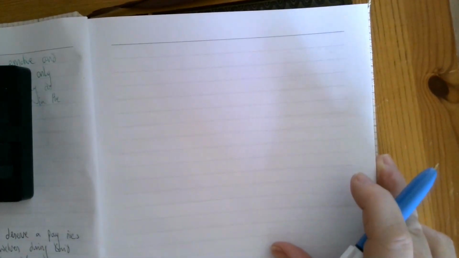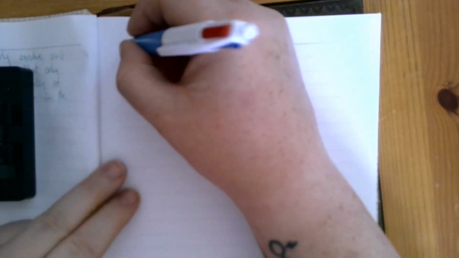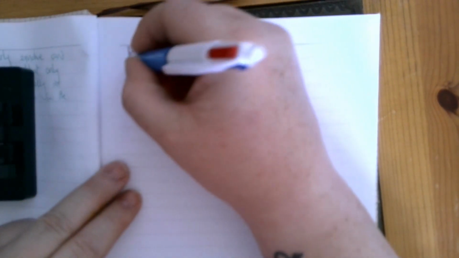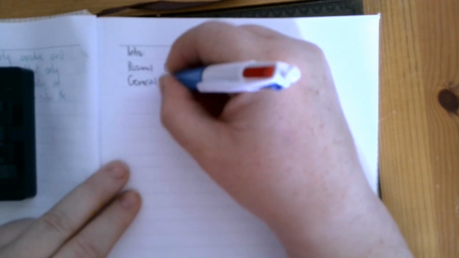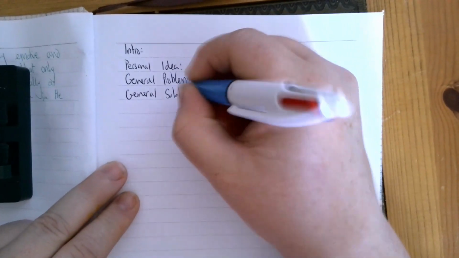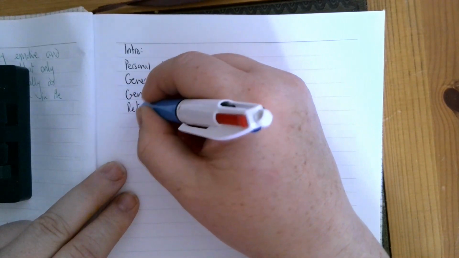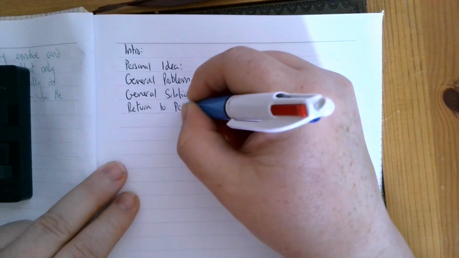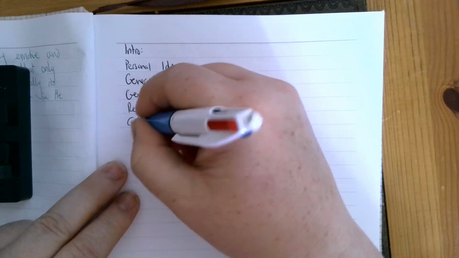The second way you might choose to plan it is the method we were looking at on Friday after your exam, and that's where you have your intro, your personal idea, your general problem, followed by the general solution, the return to the personal, and the call to action.